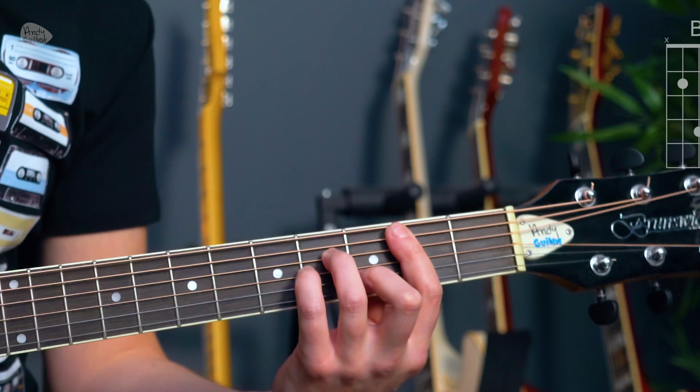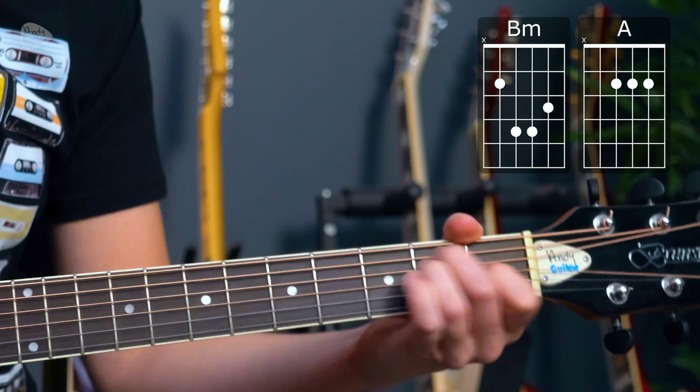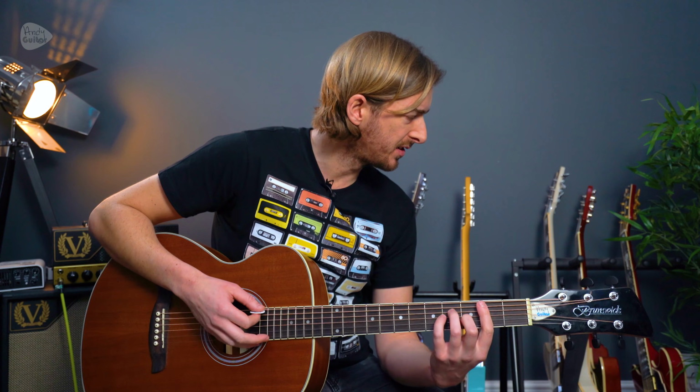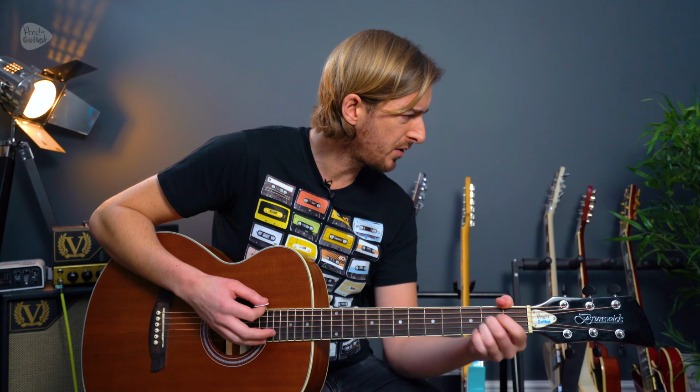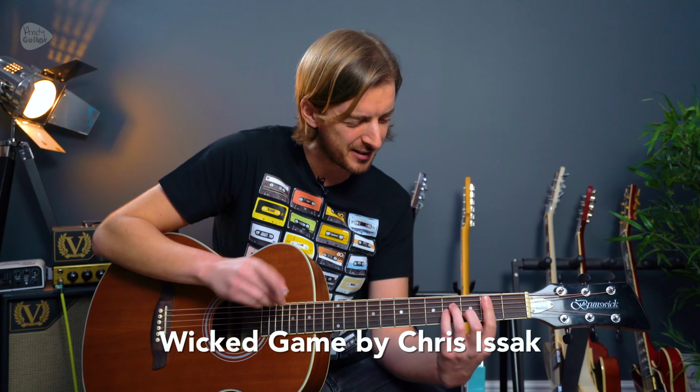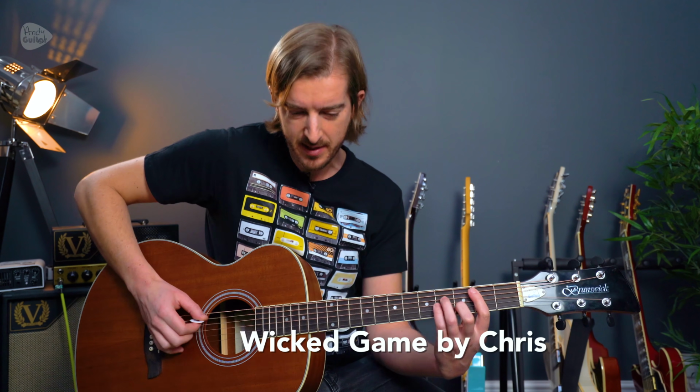And we have 3 chords: B minor, A major and E major. This is exactly the same progression as I Don't Wanna Fall In Love. Can't remember the name of that song, but I'll put it on screen now because it's exactly the same.